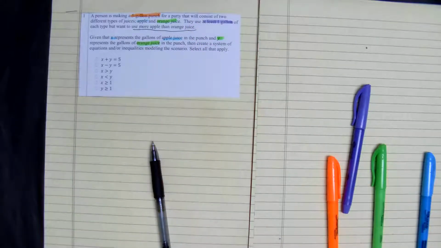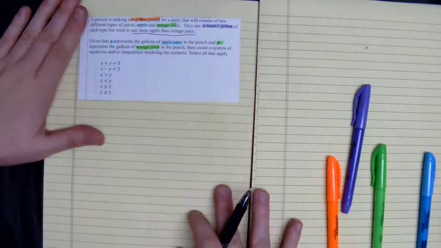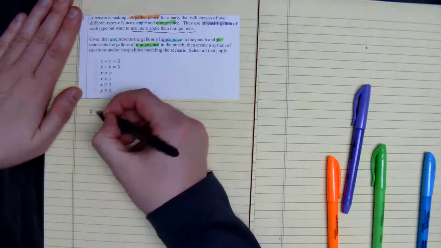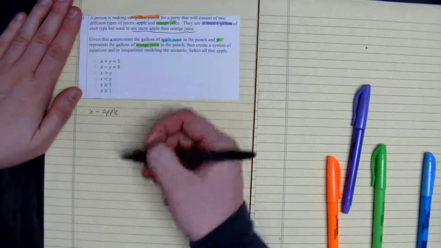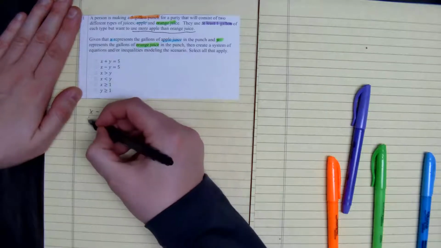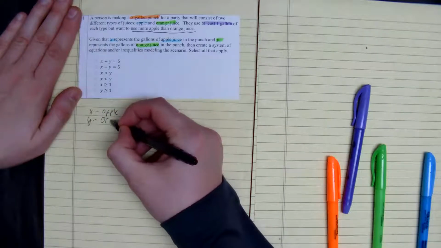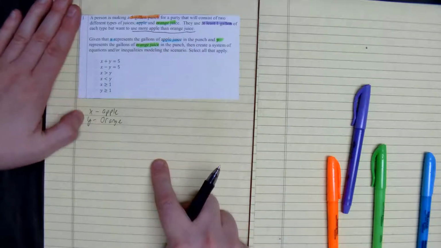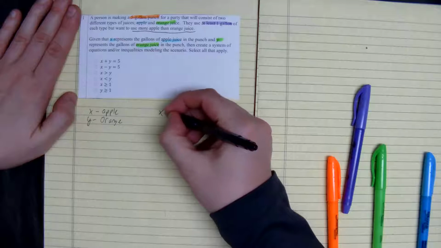So we want to create a system of equations for this to figure out how each one affects one another. So first one, we want to keep in mind X is for apple and Y is for orange juice. If we want a 5-gallon punch, we're going to add these.